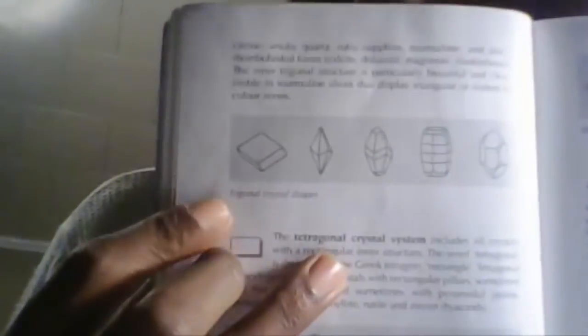The inner trigonal structure is particularly beautiful and clearly visible in tourmaline slices that display triangular or trident-like color zones. In tourmalines, you notice that, like how a crystal quartz has 6 facets, sometimes the tourmaline will have 3 facets on the top, like a little triangle. So that's also dealing with the trigonal system.